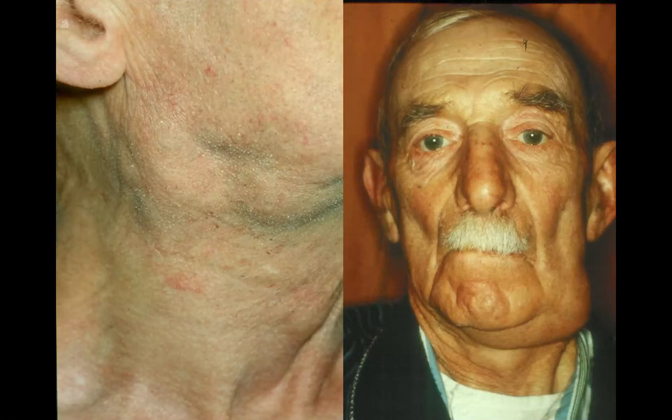So here's the sort of thing that you might see on the left-hand side. There is an enlarged lymph node there. It's relatively subtle, but you will see everything all the way through to those, you can see on the right-hand side, where there's a very obvious mass in the neck.